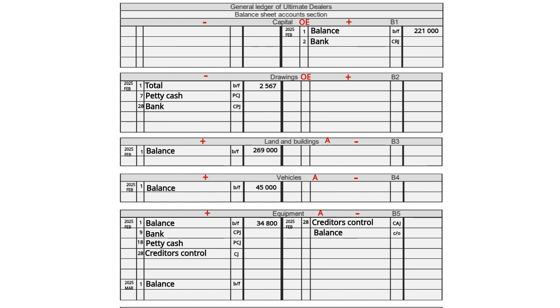Then also previously, in additional information 1 and 2, you got all your opening balances. So you've already completed that. Capital will have an opening balance on the credit side, 221,000. Drawings will have a debit balance, 2567 on the debit side. Land and buildings will have an opening balance on the debit side, 269,000. Vehicles will have an opening balance on the debit side, 45,000. And equipment will have an opening balance on the debit side of 34,800. All your opening balances will be on the 1st of February 2025.